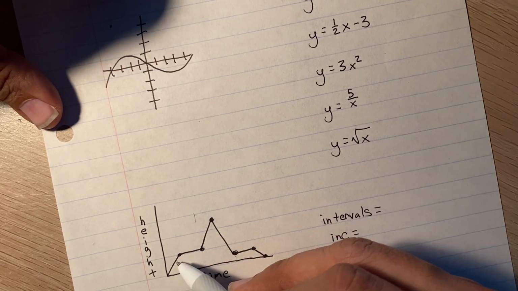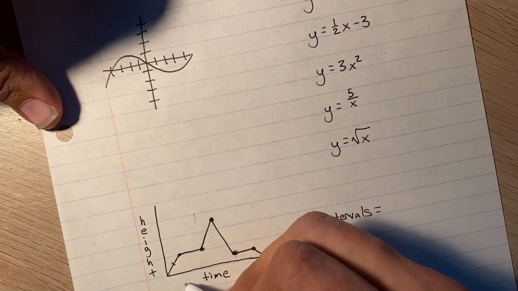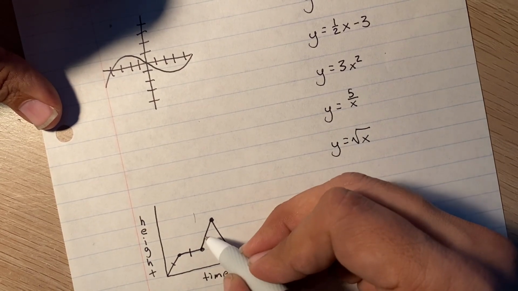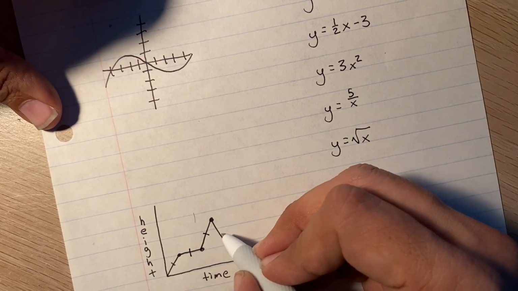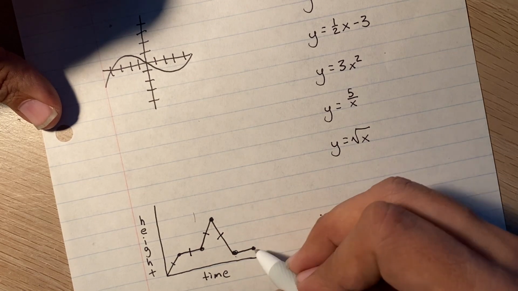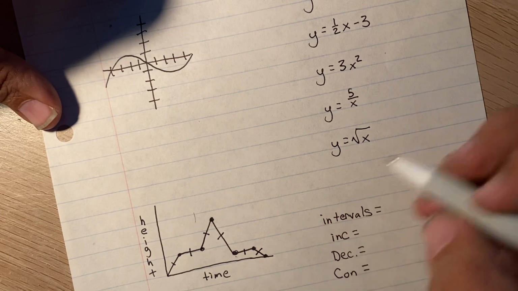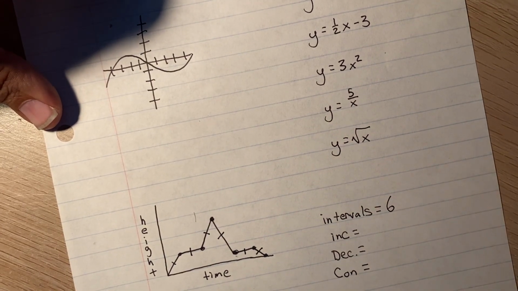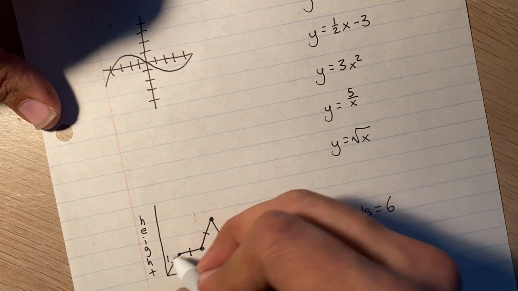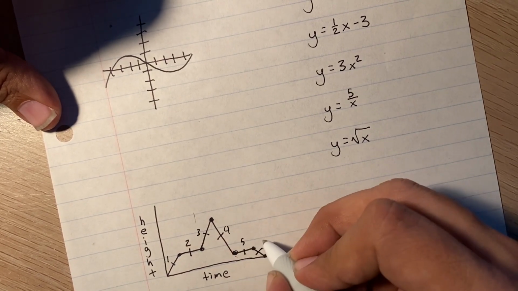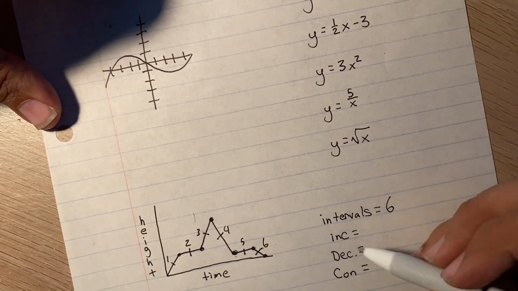So this is increasing, that's 1. This is constant, that's 2. This is increasing, that's 3. This is decreasing, that's 4. This is constant, that's 5. And this is decreasing, and that's 6. So this has 6 intervals. 1, 2, 3, 4, 5, 6 intervals.